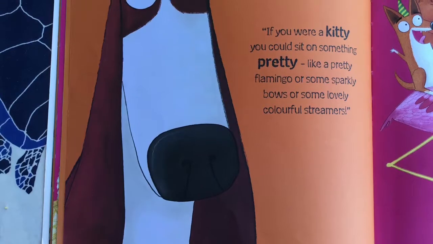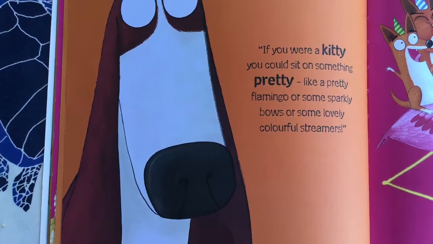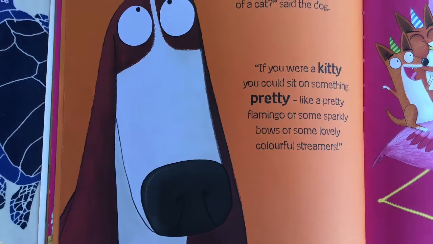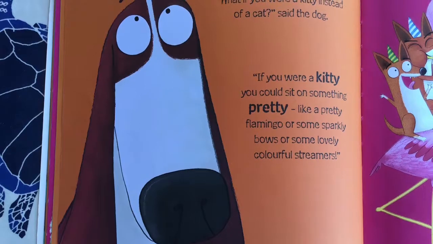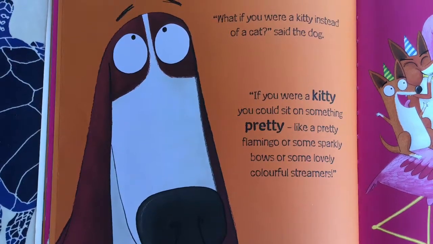What if you were a kitty instead of a cat, said the dog. If you were a kitty, you could sit on something pretty, like a pretty flamingo, or some sparkly bows, or some lovely colourful streamers.